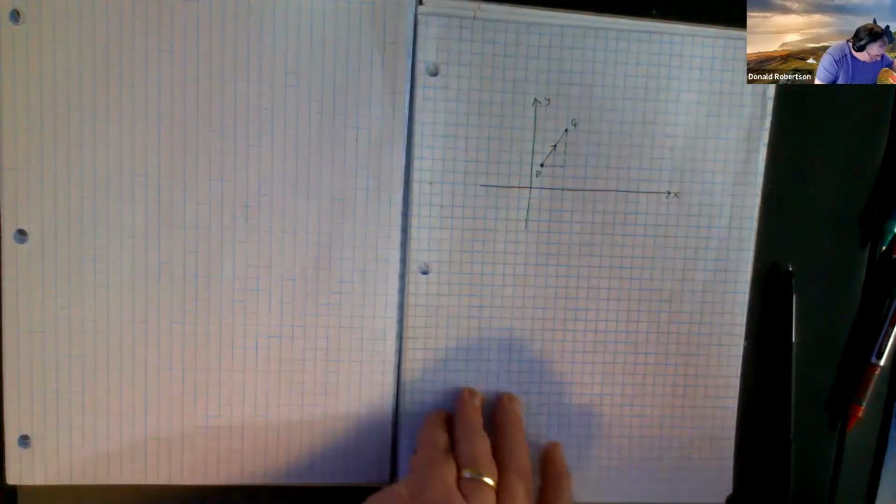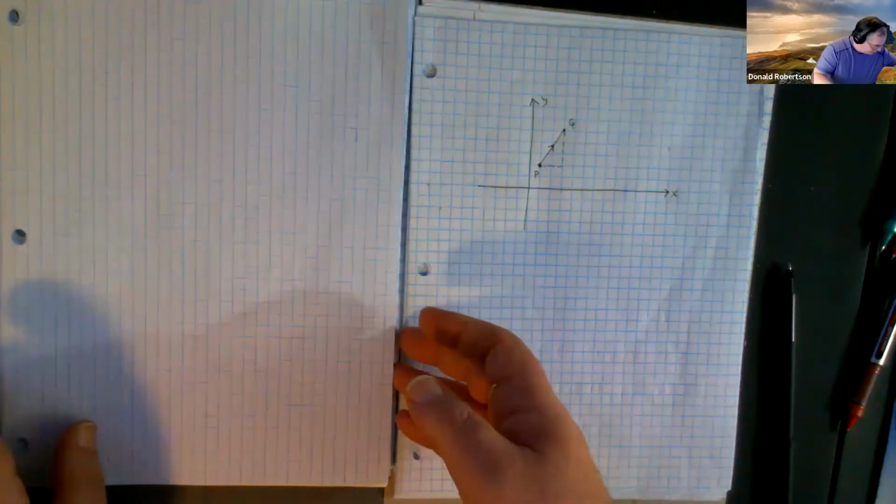So here are some questions that involve us doing the algebra of vectors again. Suppose I give you a vector u, and it's 6, 7.